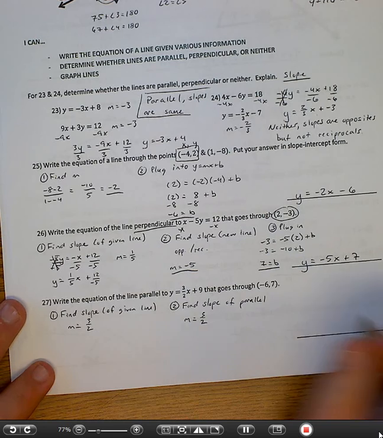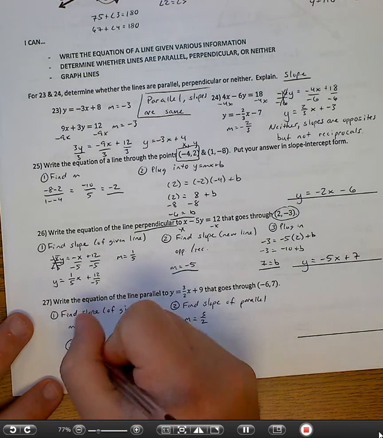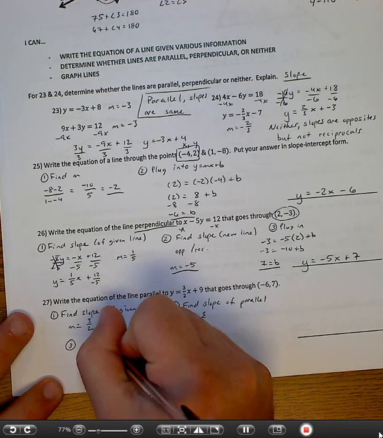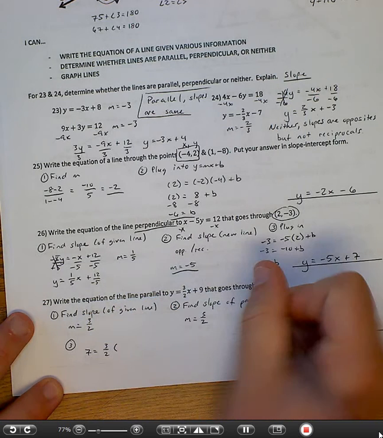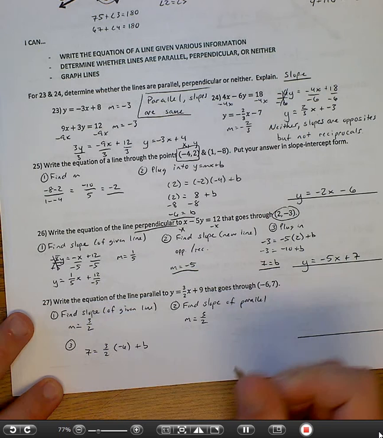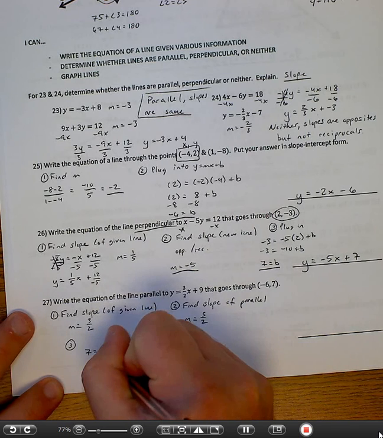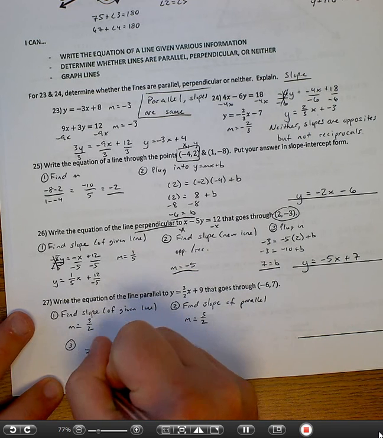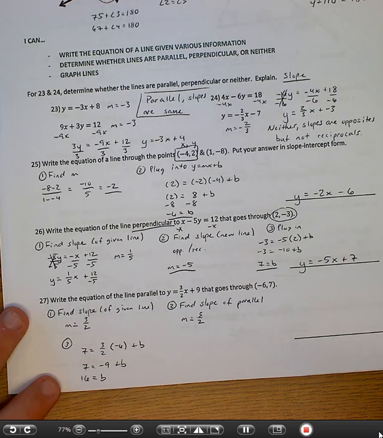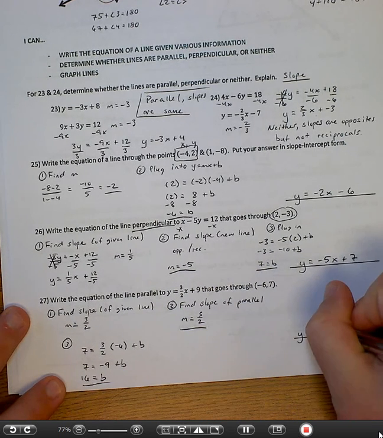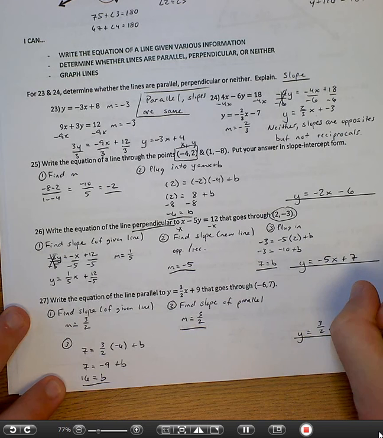And now plug in. So y is 7. Slope is 3 over 2. Negative 6 plus b. 3 times negative 6 is negative 18. Divided by 2 is negative 9. Add 9, I get b equals 16. So now I use the slope and the y-intercept and write my equation. Y equals 3 over 2x plus 16.